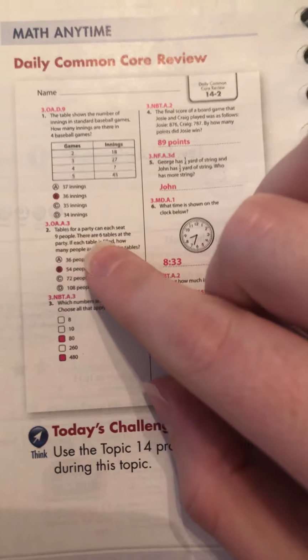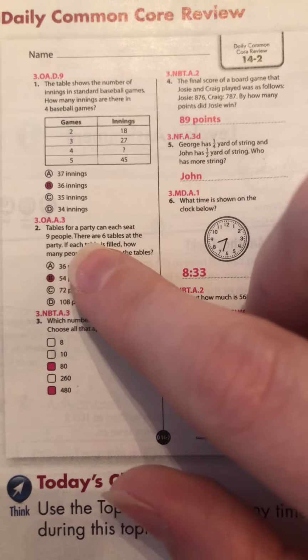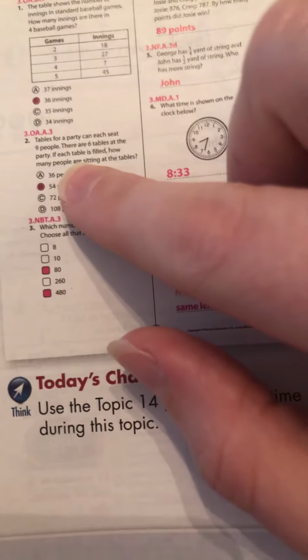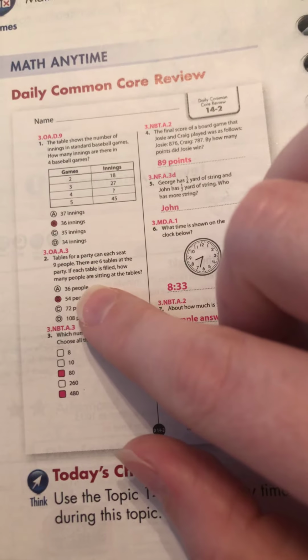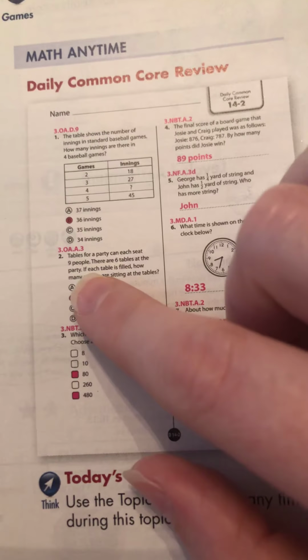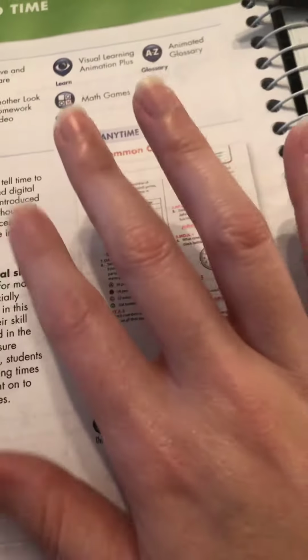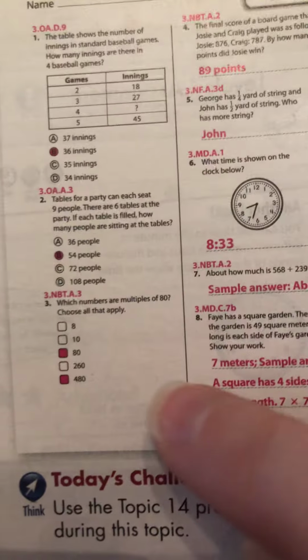So tables for a party can each seat 9 people. There are 6 tables at each party, okay? If each table is filled, how many people are sitting at the tables? That would be 9 times 6, and you do your 9s trick. You do your fingers, 1, 2, 3, 4, 5, 6, and it would be 54, okay?